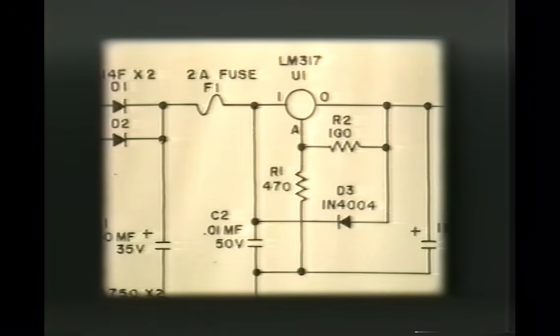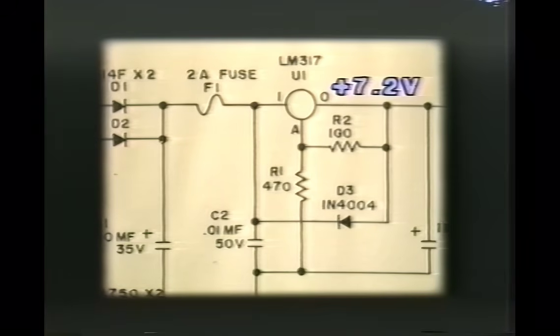Midway uses a type 317 adjustable regulator in this power supply to obtain a 7.2 volt output. Here the regulator is drawn as a circle instead of a rectangle. You might even see a 3-terminal regulator schematic drawn as a triangle. The decision to draw the 3-terminal regulator as a rectangle, a circle, or a triangle is really arbitrary, and it's up to the draftsman who draws the schematic.